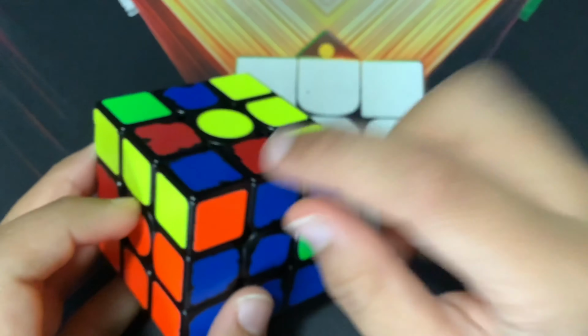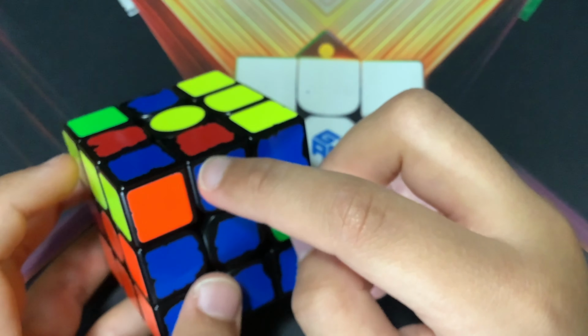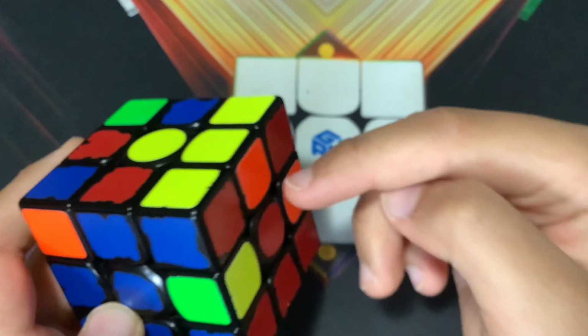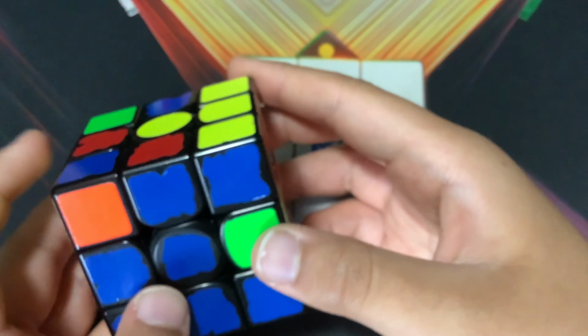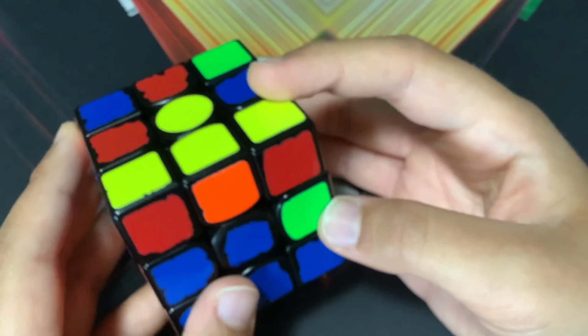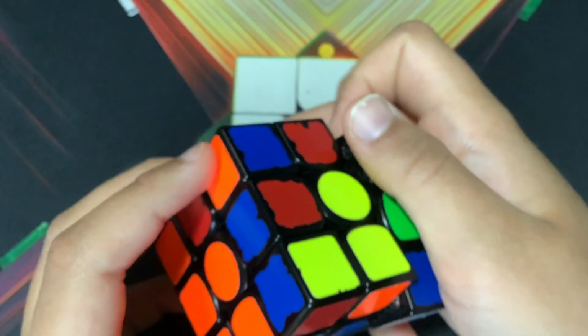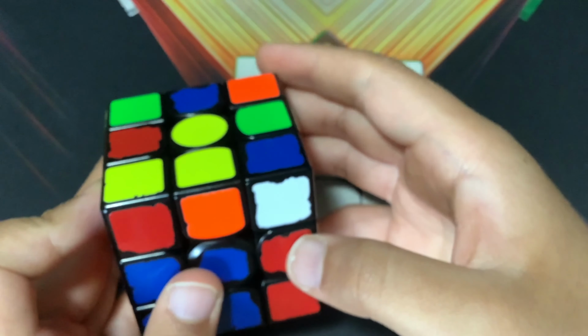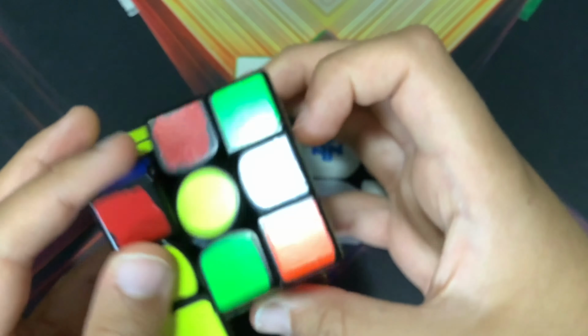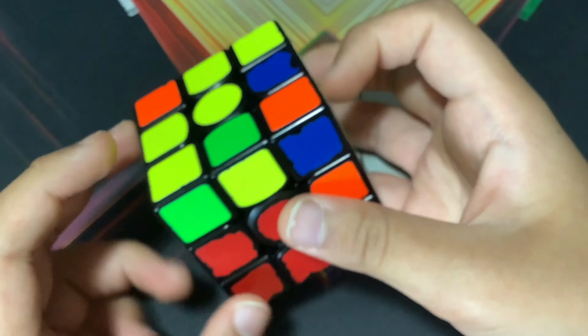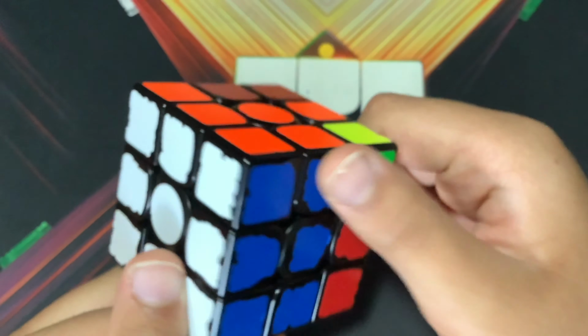We'll start with this edge. It needs to go here, and let's check if it's in its right spot. There's blue and there's red, and remember these do have to match, and these do match. So move it away from where it needs to go and do R prime U prime, and then rotate to your right and then do L prime U prime L U. Okay, let's see.